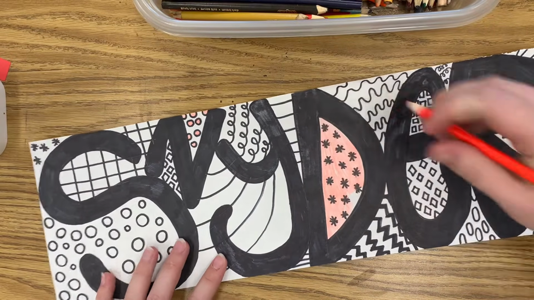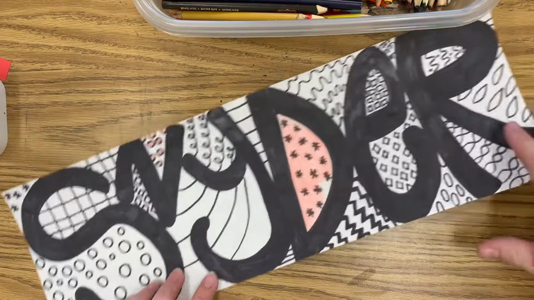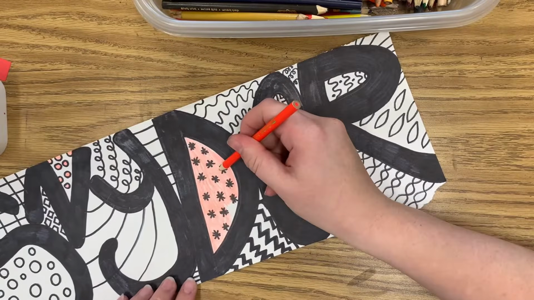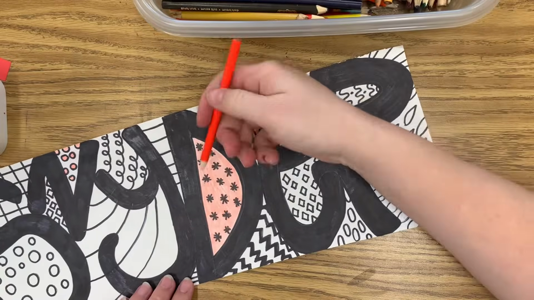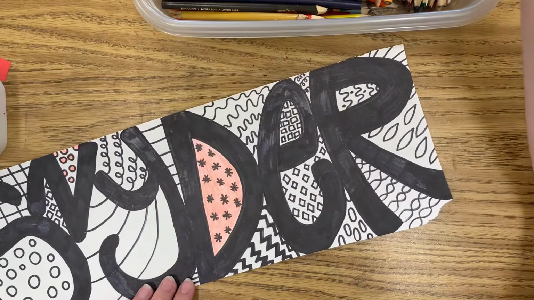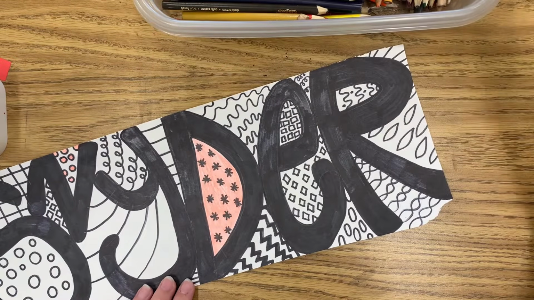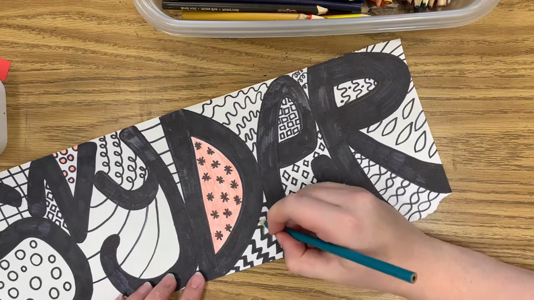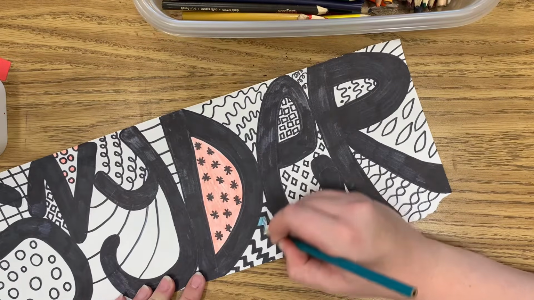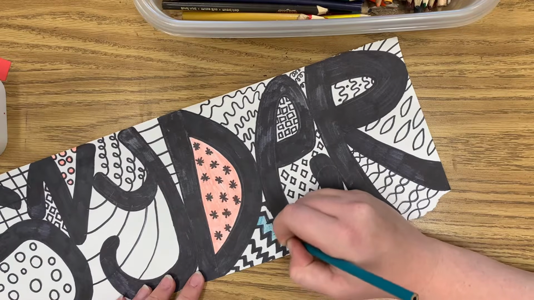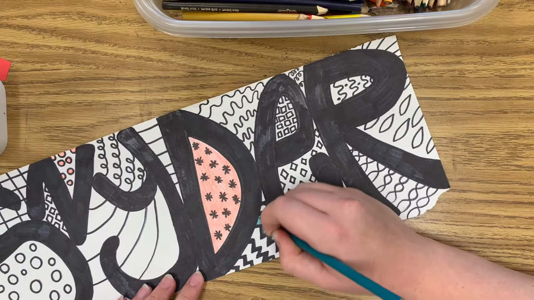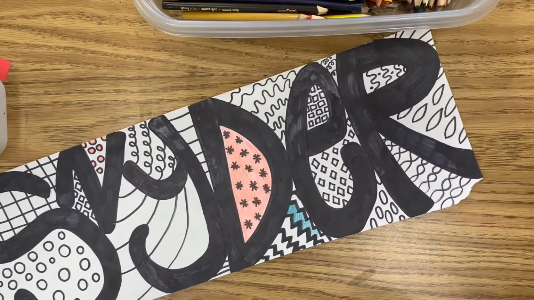Have all of these spaces be different colors, so I don't want to use this same color right here and right here, okay? So if I just colored with this colored pencil, I'm gonna go in with like a blue right next door, okay? So go ahead, get started, have fun. We're almost done with this project.